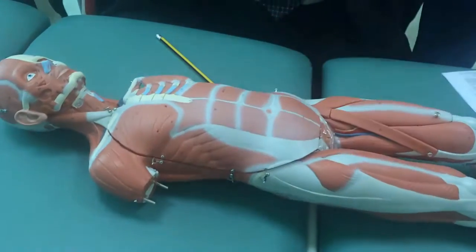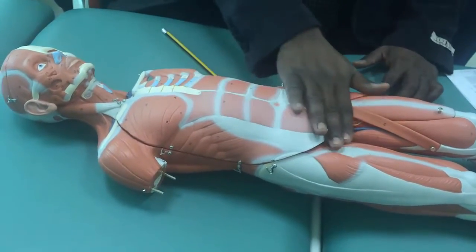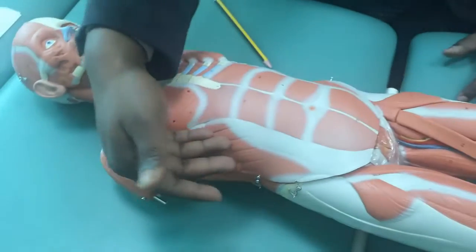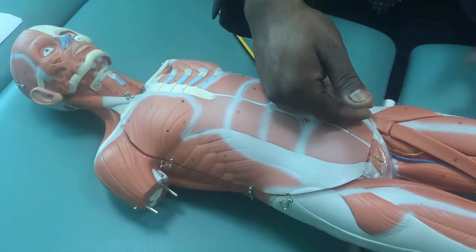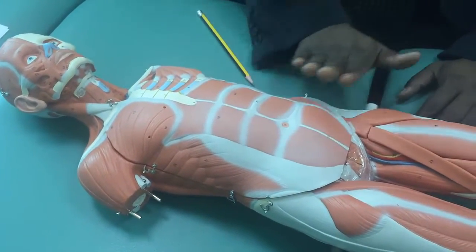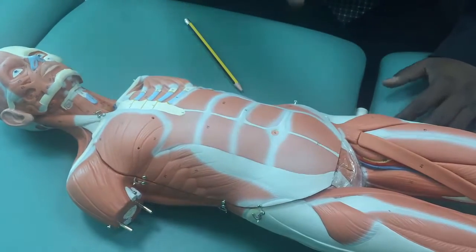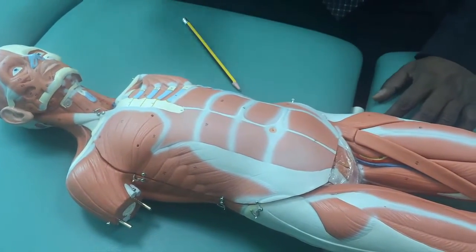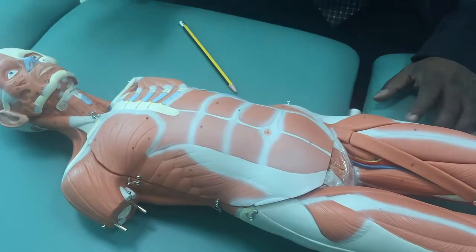So the first layer of abdominals is rectus, the second layer of abdominals is external oblique, the third layer of abdominals is internal oblique, the fourth layer of abdominals is transverse abdominis, the deepest muscle.